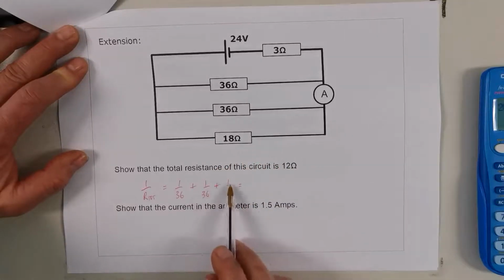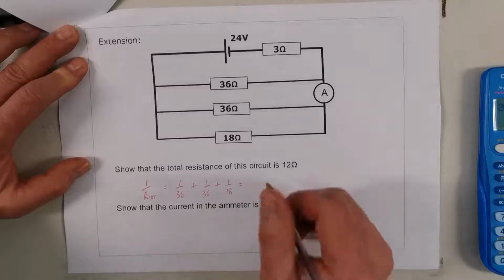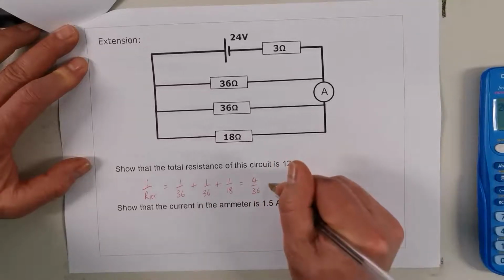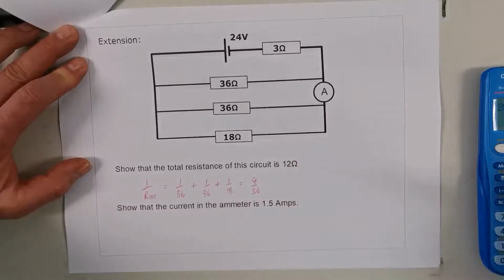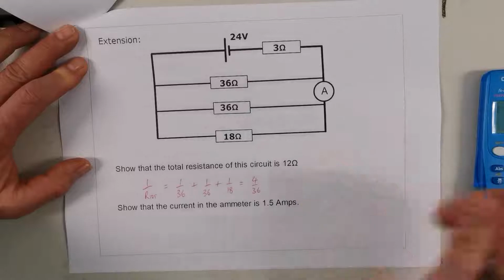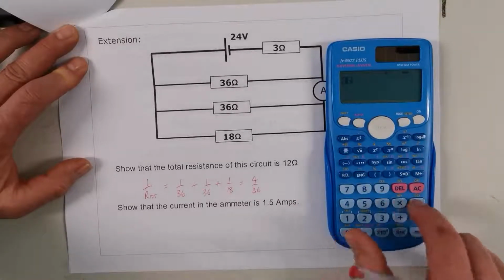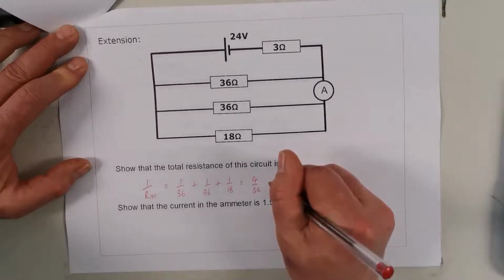Simple way to realize that is that 1 over 18 is equal to 2 over 36. So we got 4 36ths here, which is 4 over 36. So 36 divided by 4 equals 9.